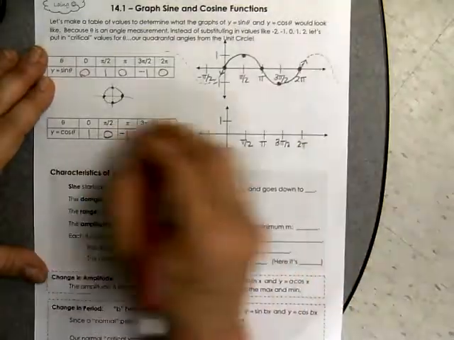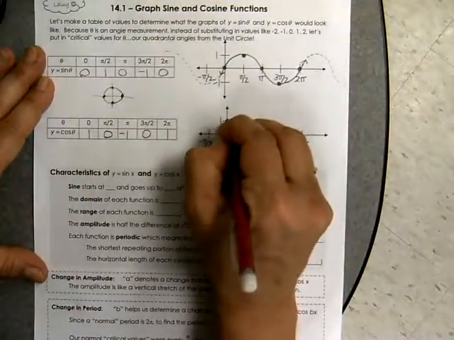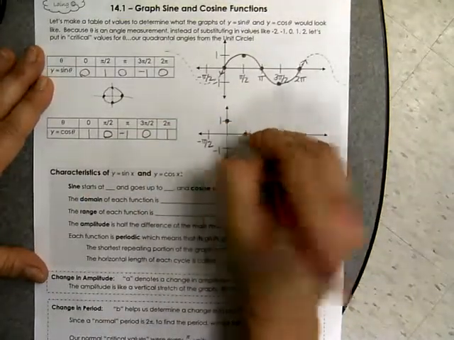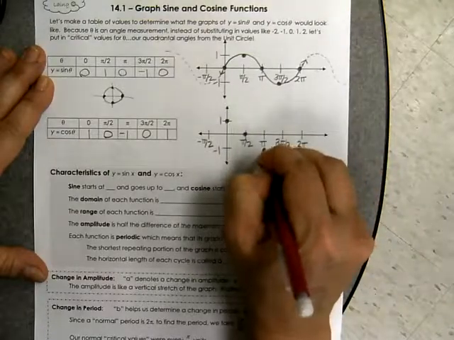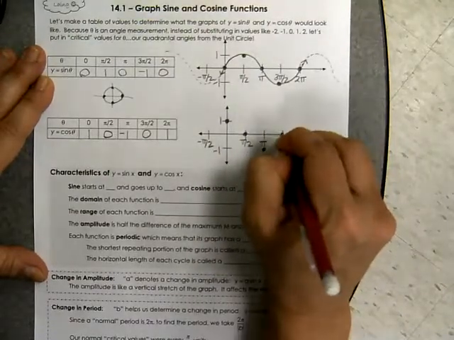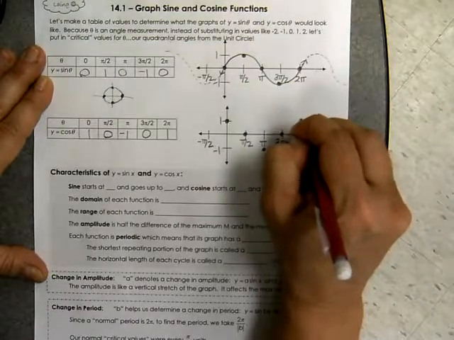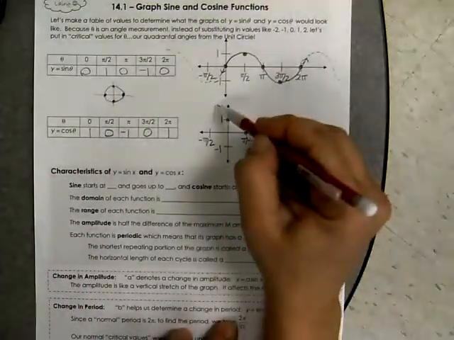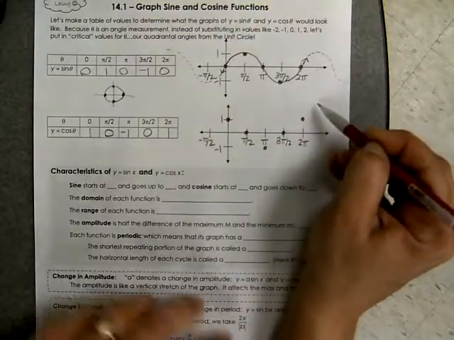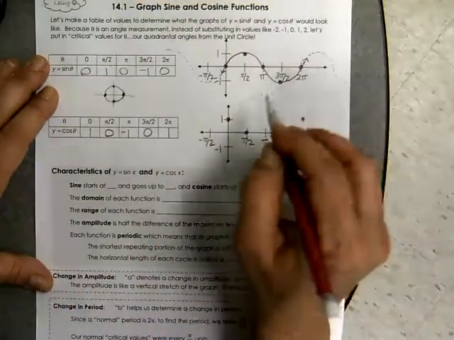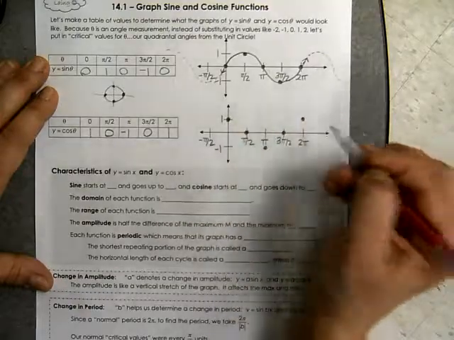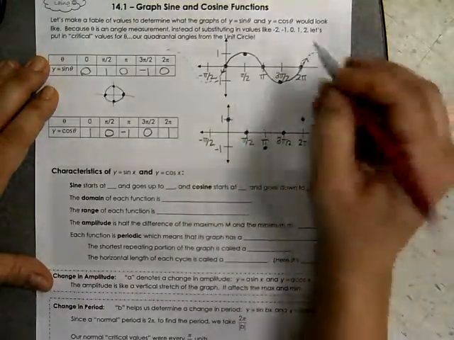So this time, we start at 0, 1, go to pi halves 0, pi -1, 3 pi over 2, 0, and 2 pi, 1. I understand that it looks like a V shape, but it's not. It actually is going to have that nice curve shape.